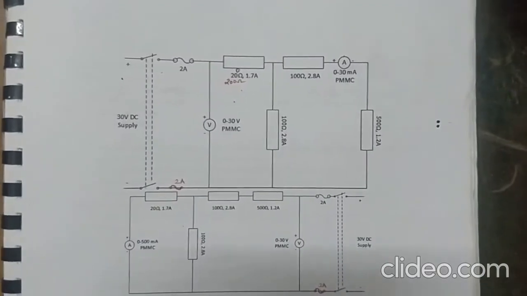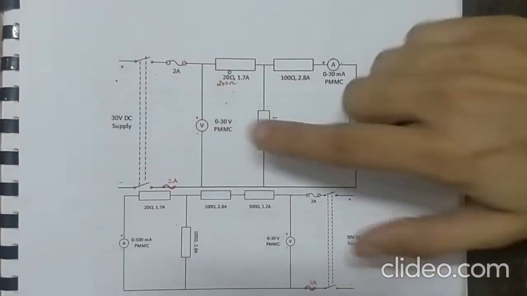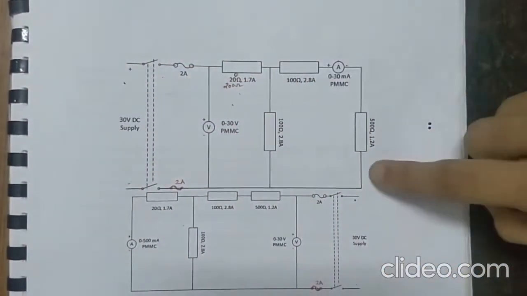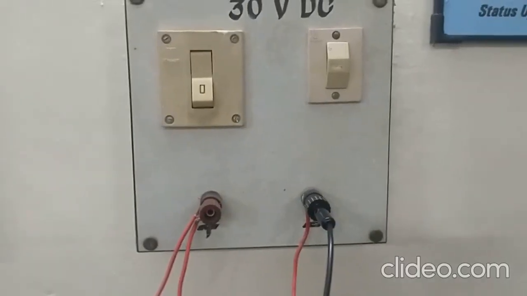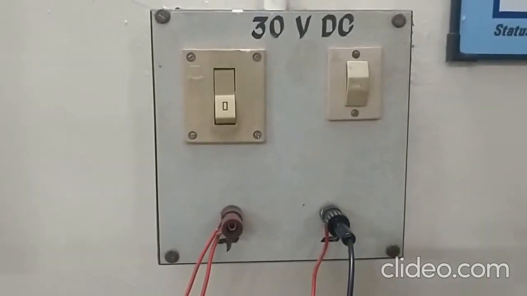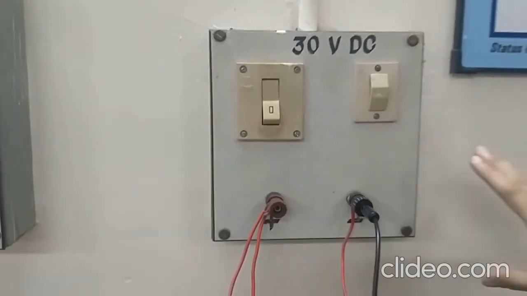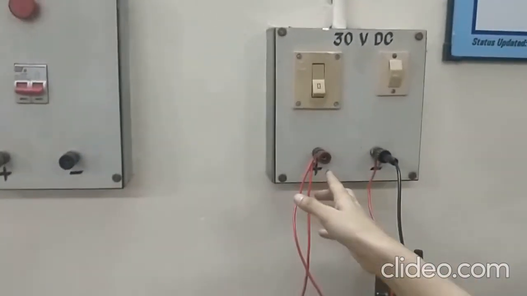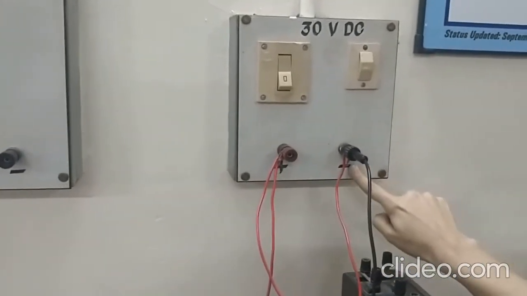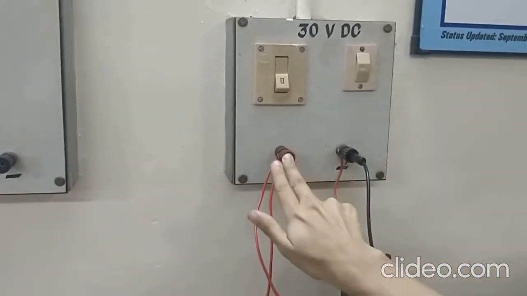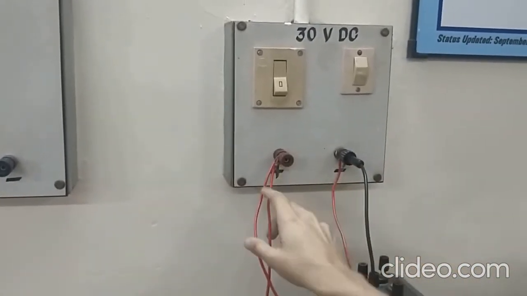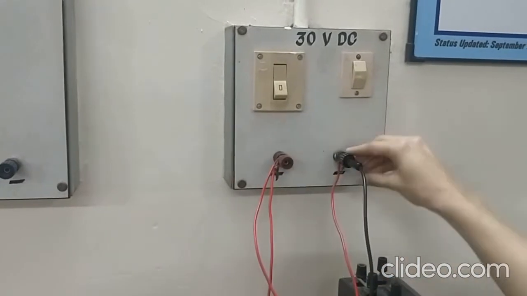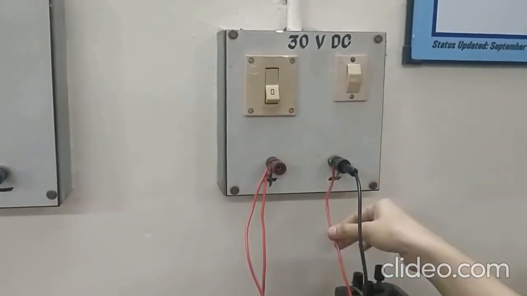So we start this experiment by wiring up the first circuit, that is figure A. Here we have this 30 volt DC supply, and you can see the positive terminal and the negative terminal. The positive terminal is represented by a red probe, and the black probe is for the negative terminal.